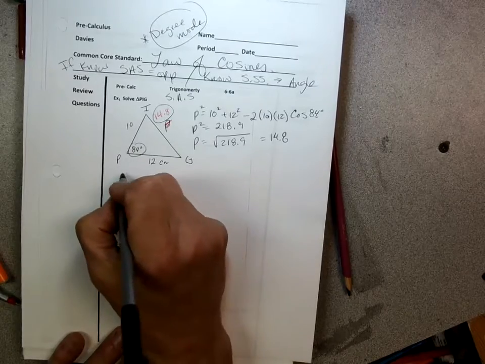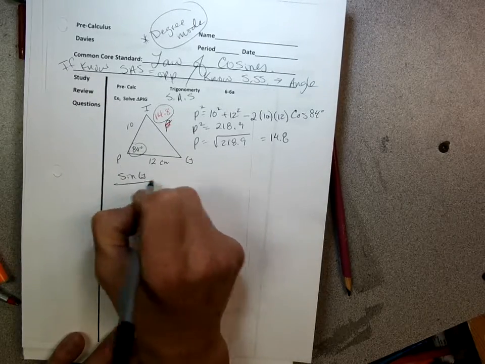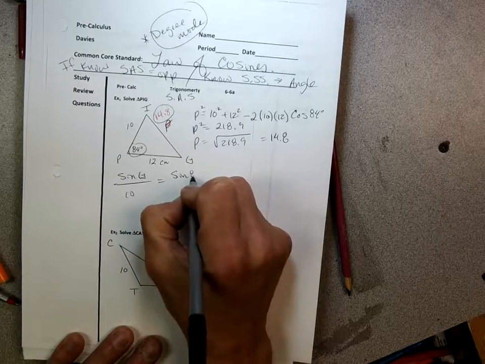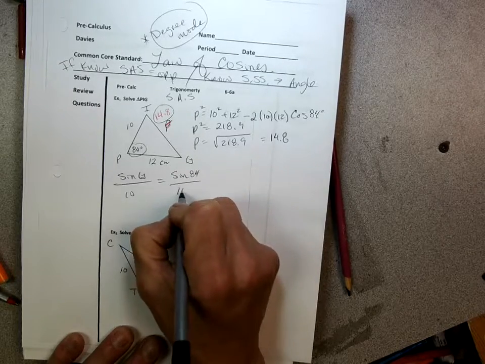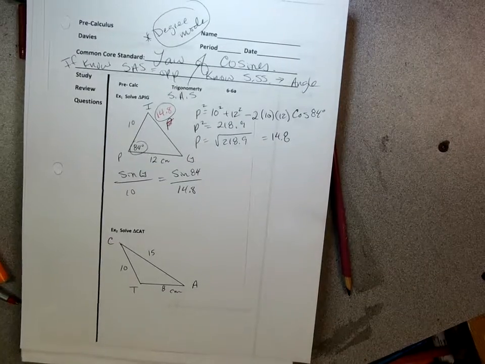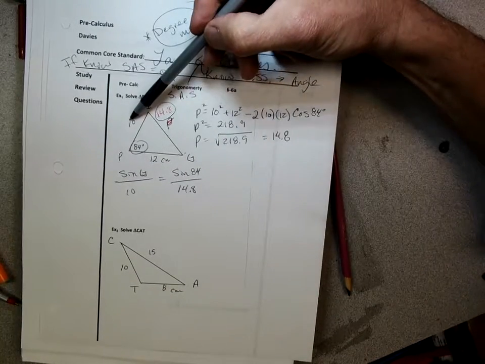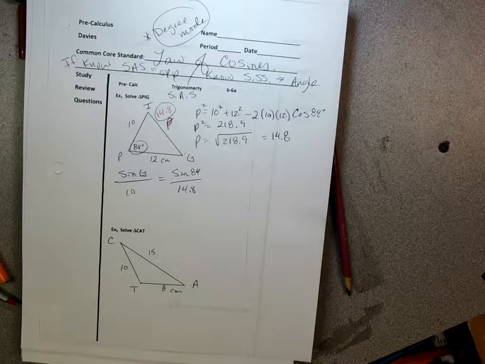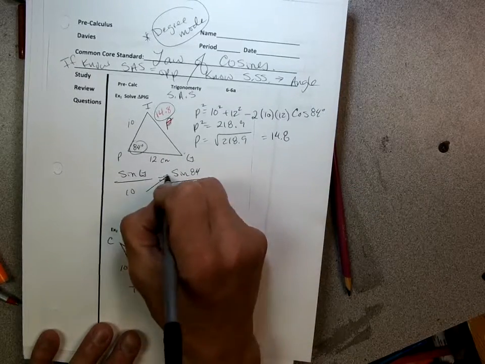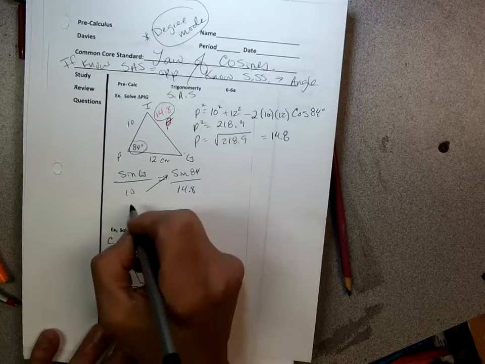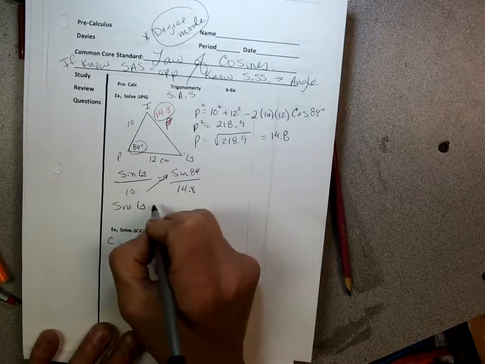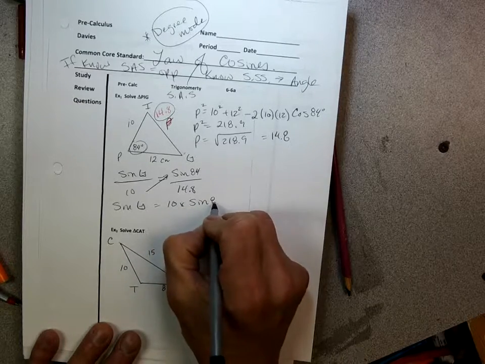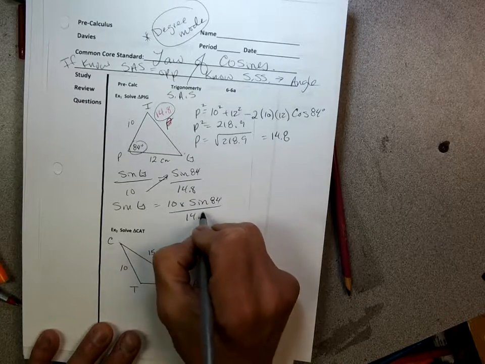So I'm going to go sine of G over 10 equals the sine of 84 over 14.8. Okay, so I set up my law of sines. Opposite, sine of G over its opposite side equals the sine of 84 over its opposite side, okay? So cross multiply, bring up the 10. Right? So I got sine of G is 10 times the sine of 84 over 14.8.